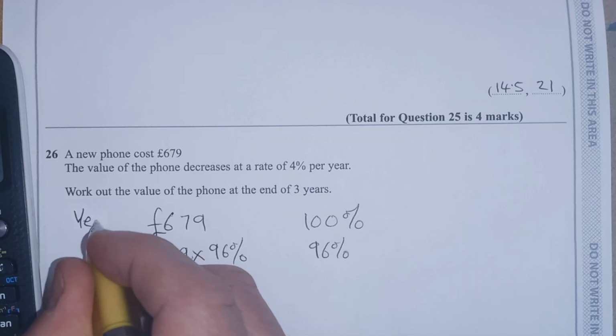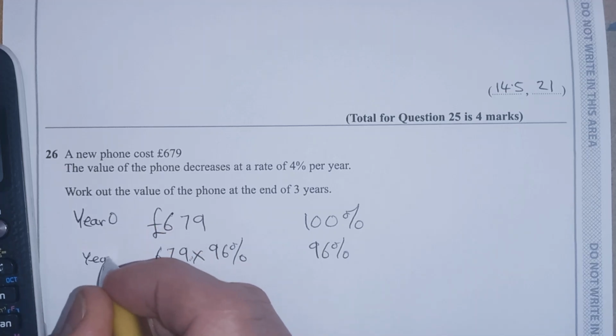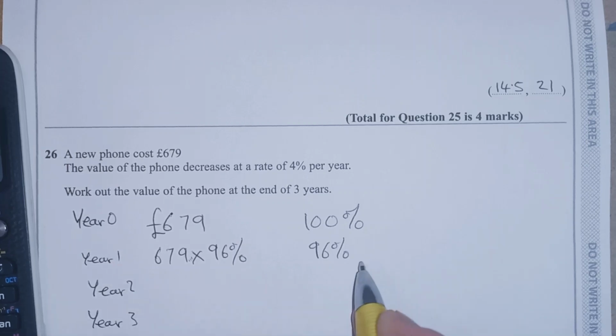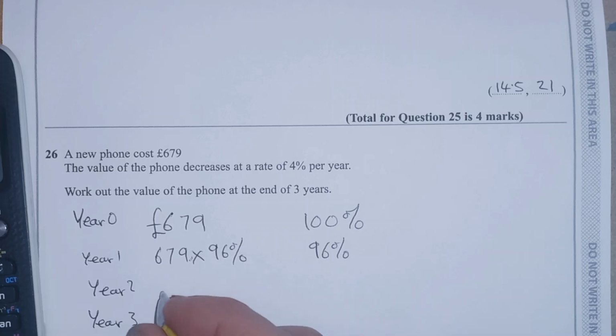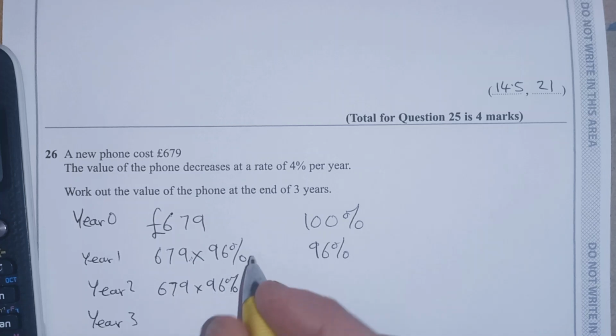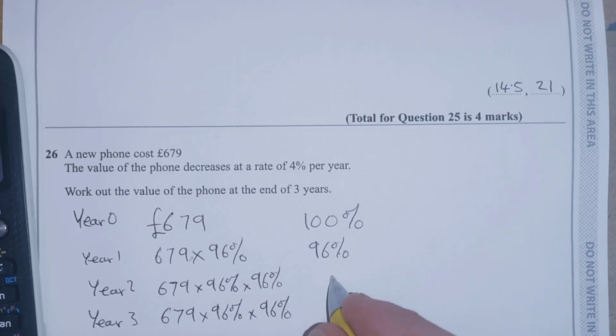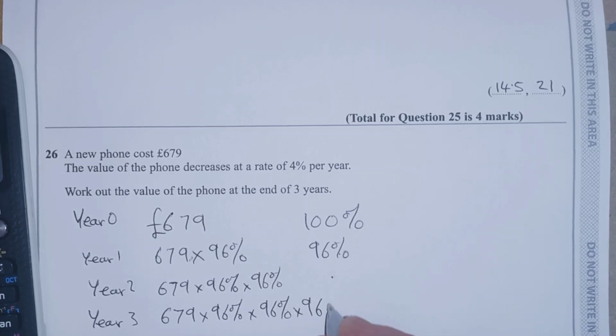So year 0, and then we'll have year 1, year 2, and year 3. Okay, so if we want the value after the second year, well, it's going to be 679 times 96%, and then times another 96%. Okay, and we're going to do the same again. So for year 3, 679 times 96%, that gets to this value, times another 96%, that gets the value after year 2, and then times another 96%. That's what we want to work out.